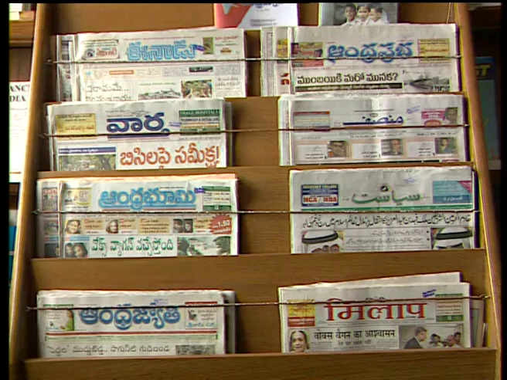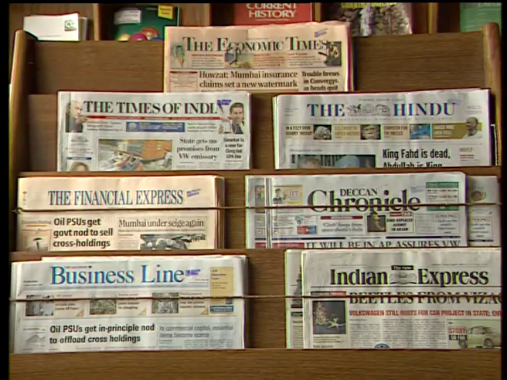The other example can be in terms of external audiences. Media is a very important external audience or publics from the public relations organization's point of view. Media can be divided into newspapers and television and radio. Within newspapers, you have general language newspapers and English newspapers.